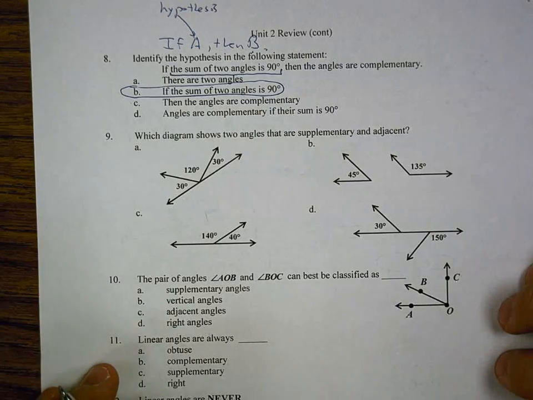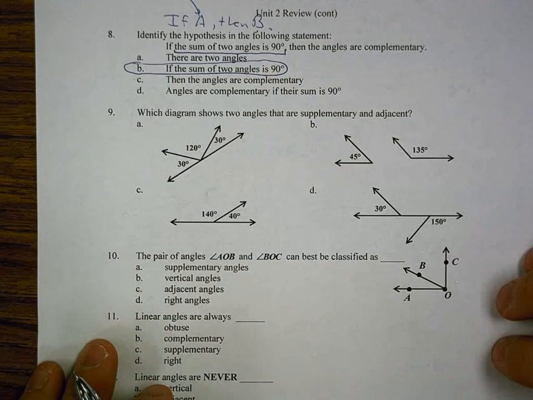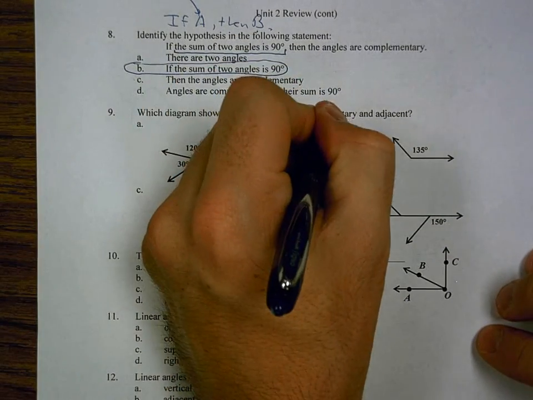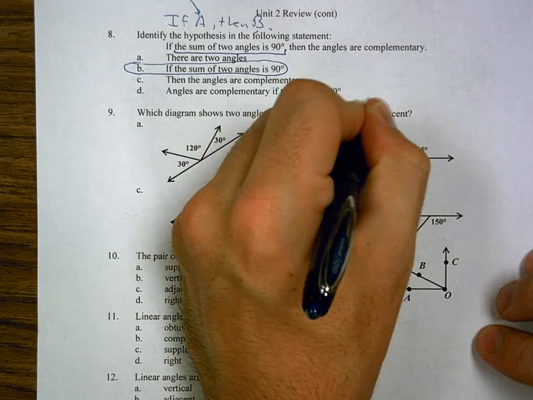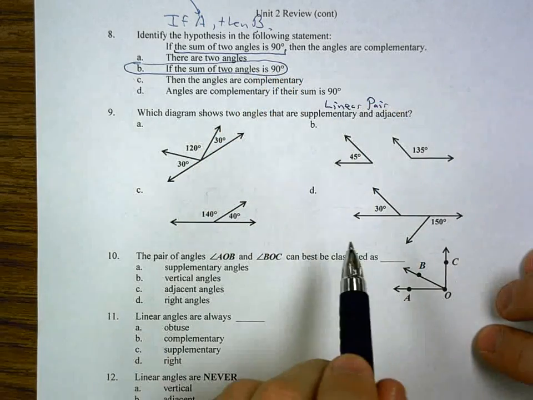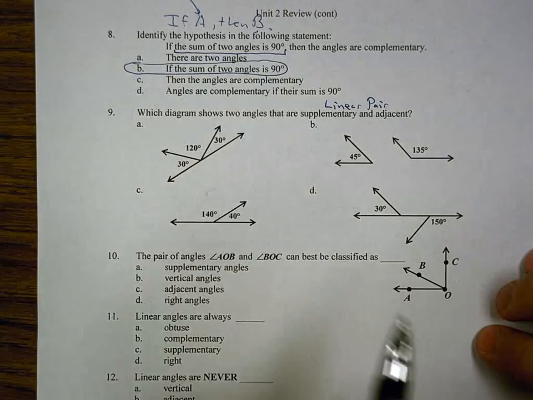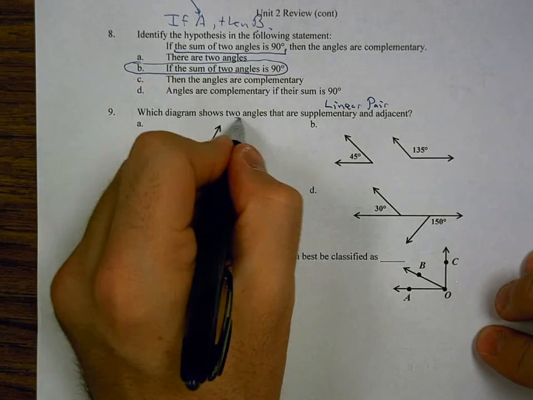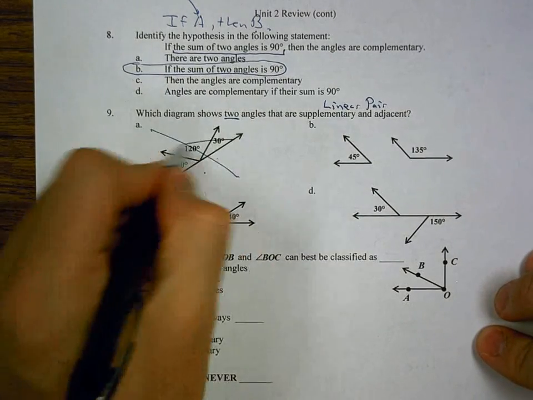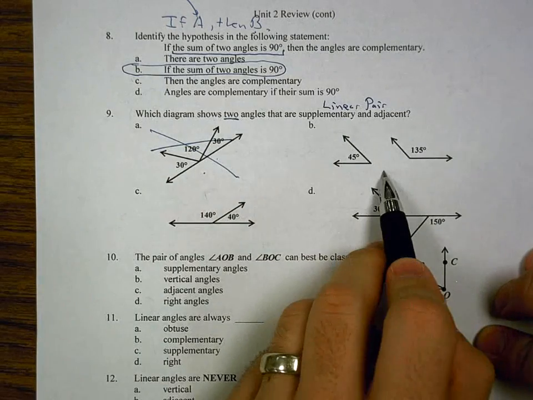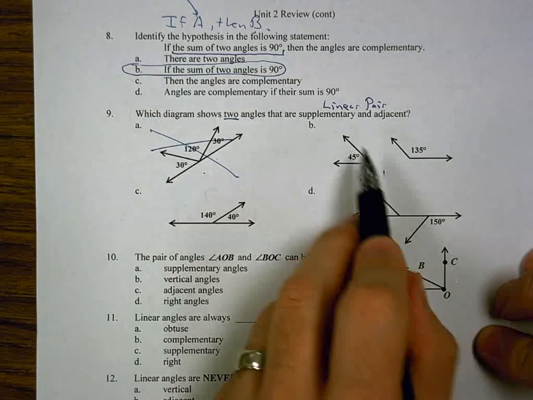Number 9 asks us for which two angles are supplementary and adjacent. Supplementary and adjacent are a linear pair. So if it's not one of them, it's out. First of all, it says two angles. This has three angles. That's out. Answer B. Well, they are supplementary.